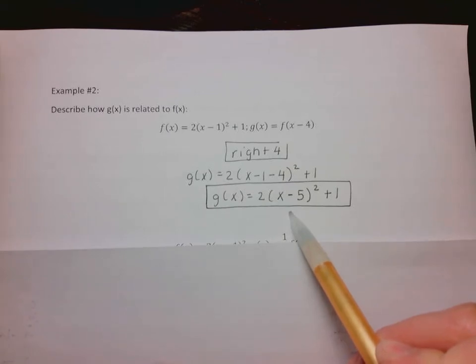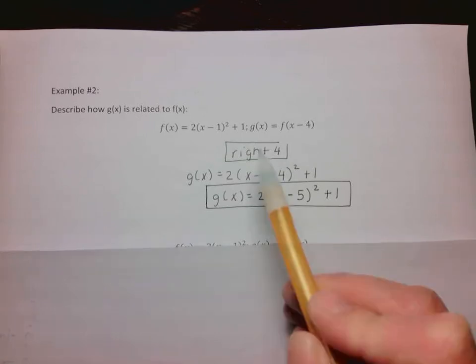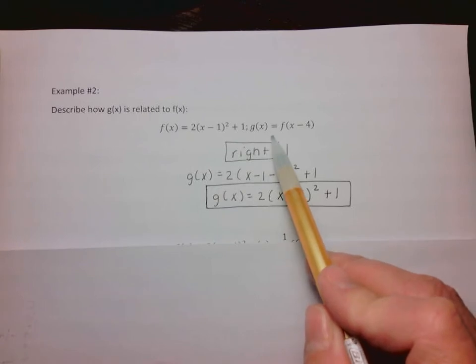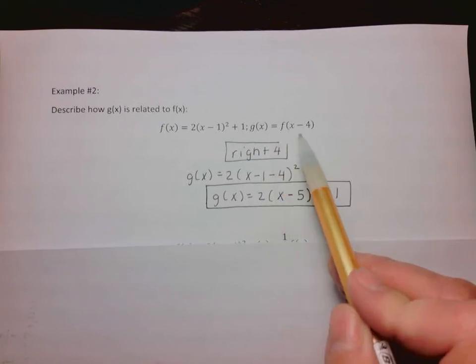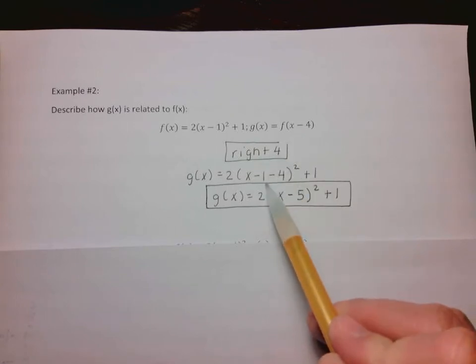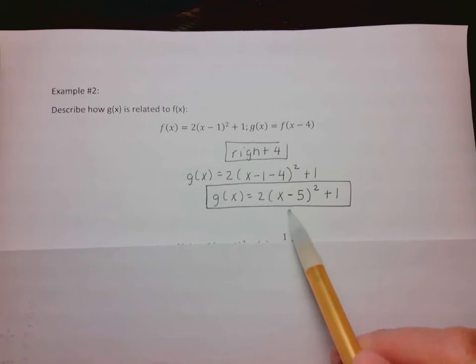Pause the video and make sure that you understand what's happening here. I had my original function f, and I created function g. How did I create function g? What did I do? I shifted function f to the right 4. How did I do that? I subtracted 4 from x. I subtracted 4 from x right here, and this gave me the new function g.